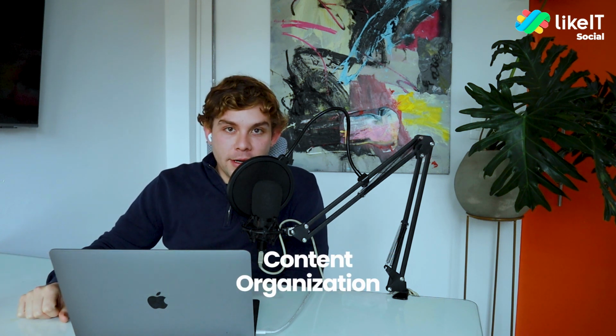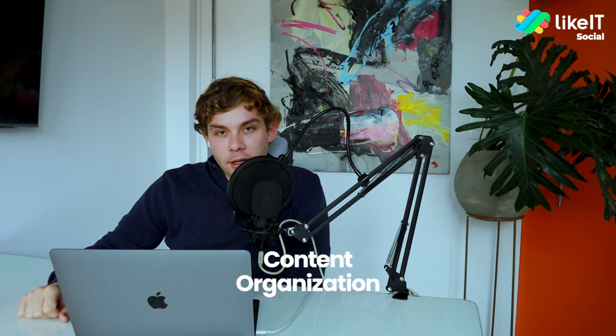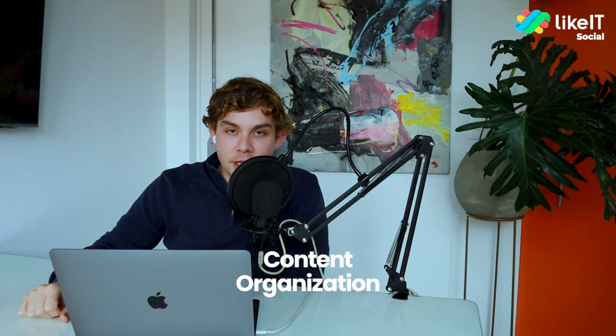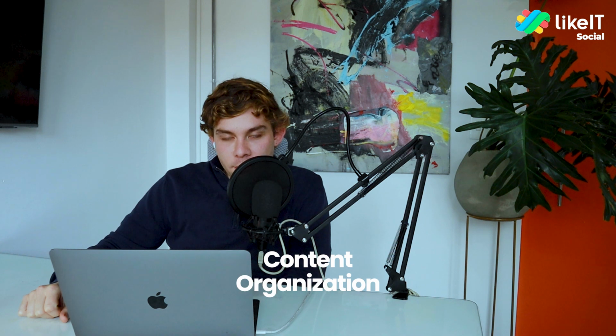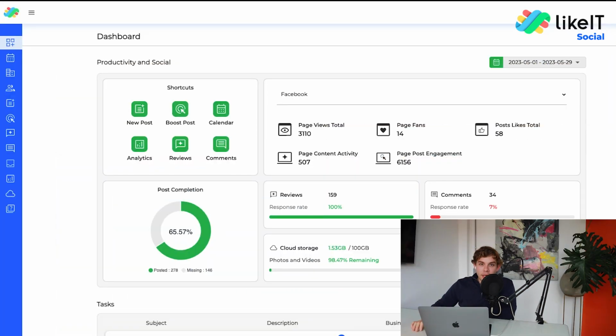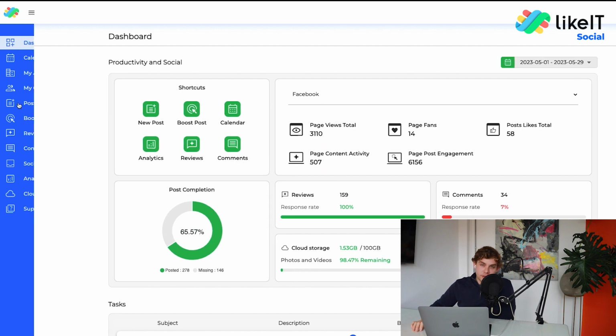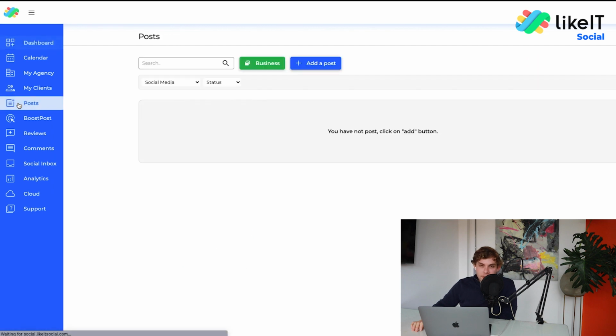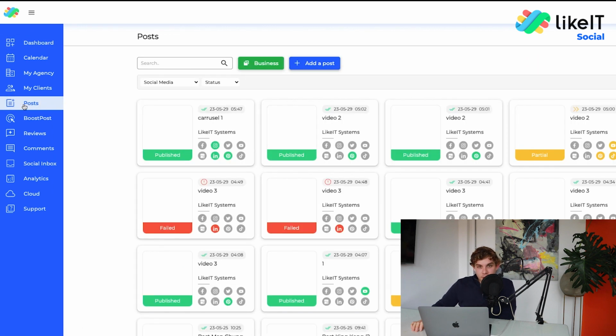Problem number 2. Most agencies know that the task of generating original ideas, creating appealing visuals, and ensuring brand consistency across social media platforms is both resource-intensive and time-consuming. And this is where LikeIT Social offers a panoramic view of all your past posts, allowing you to instantly access your content history. This invaluable feature gives you a comprehensive understanding of what's already been created and shared.